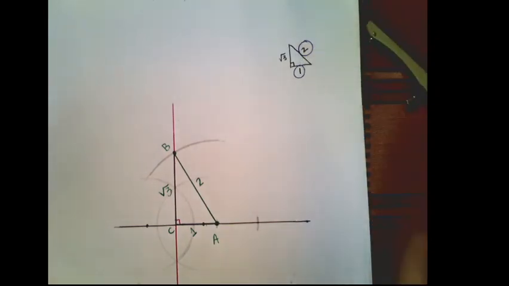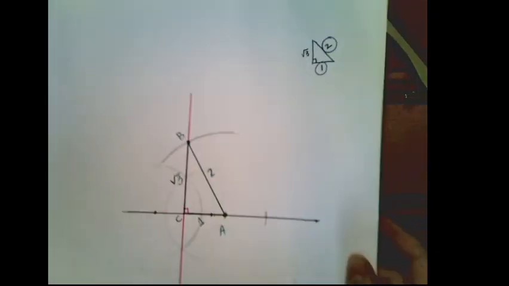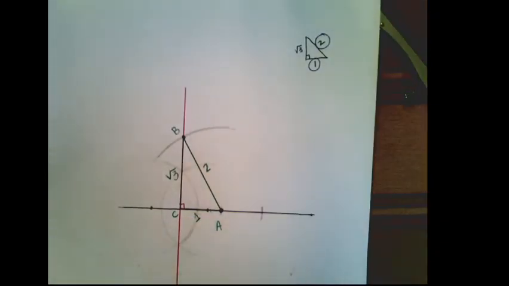I want you to give these two constructions a try. So triple your line segment, and then create a 30, 60, 90 triangle, and turn those in to me.